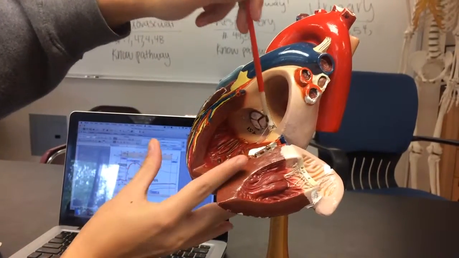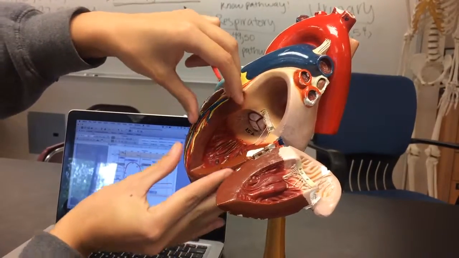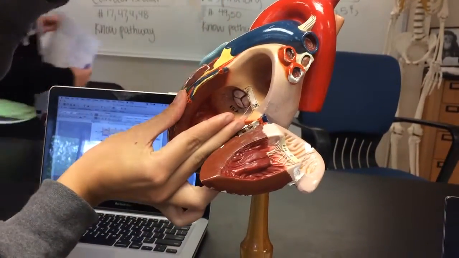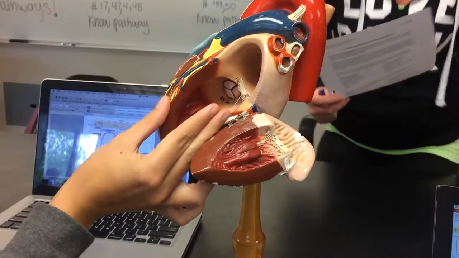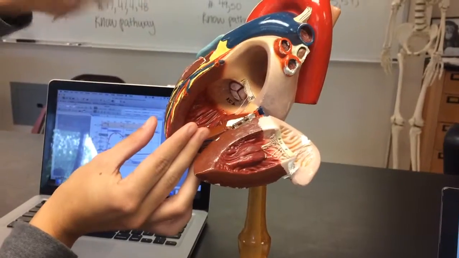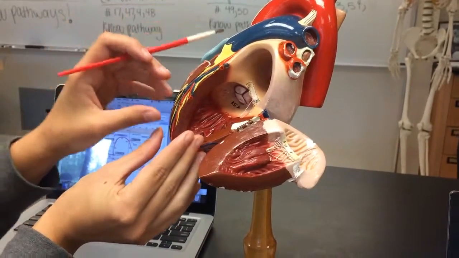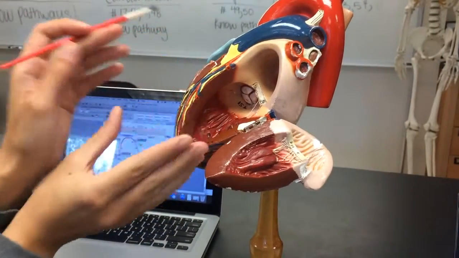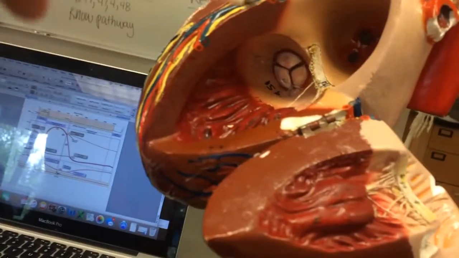And then the pressure greatly increases when the muscle contracts and pushes the blood volume out through the aortic semilunar valve and into the aorta. So the graph shows that the volume of blood decreases as the pressure increases because it's pushing forcefully the blood out the semilunar valve, which is open at this time.